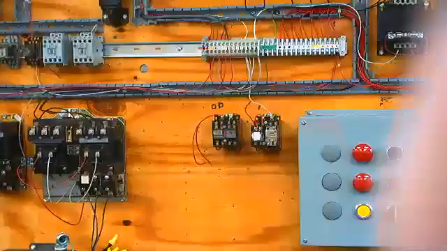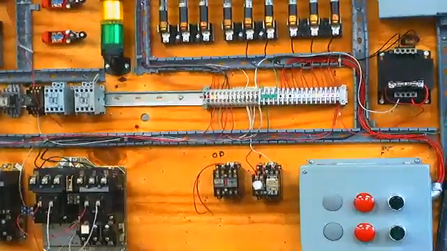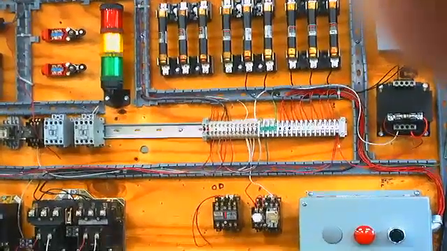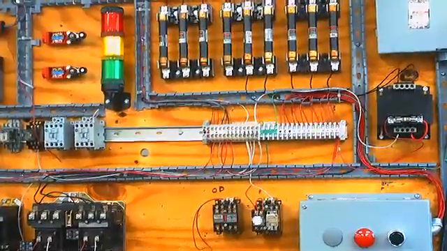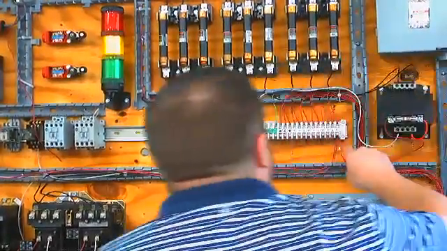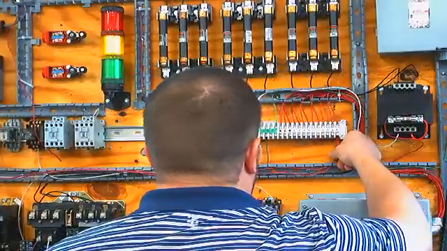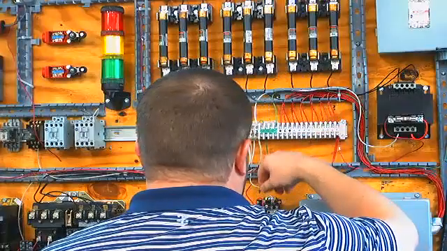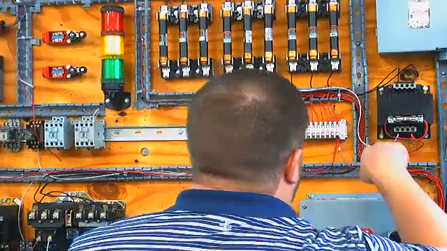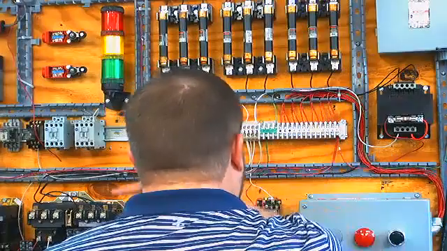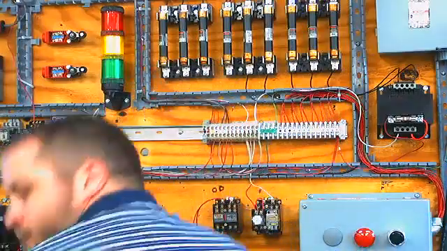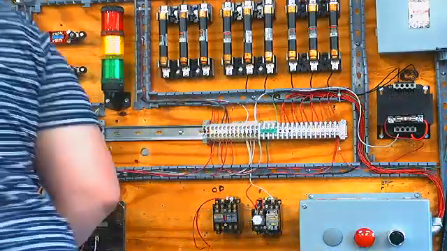Let's see if I can get the lights in there. All right, so I'm gonna wire this up to one on the stop. Also to there, also to there. So yes, I have to go, to help buy some tools.